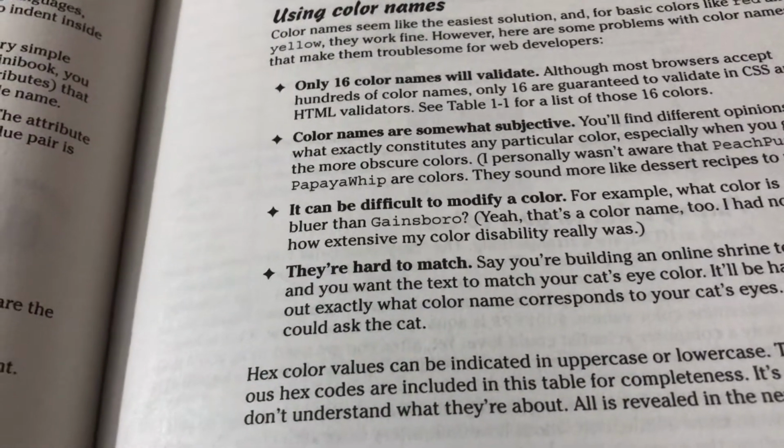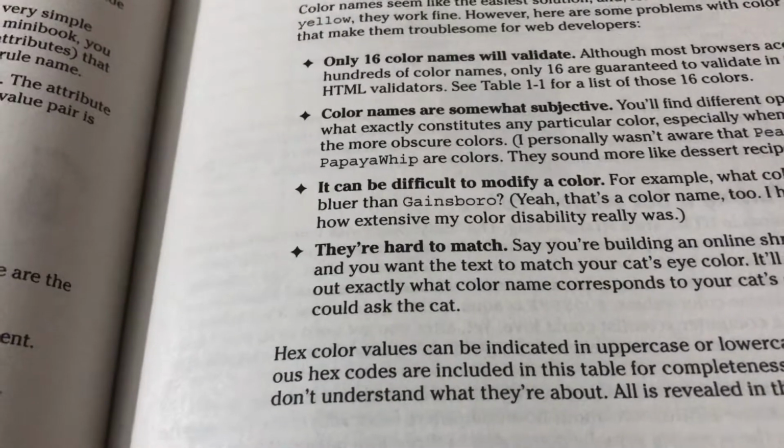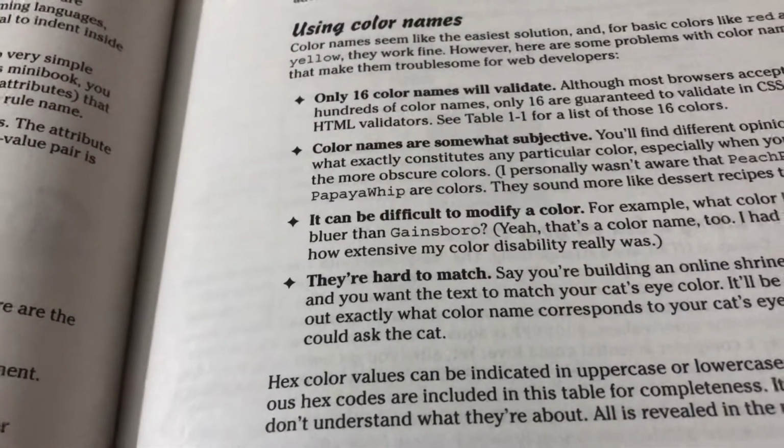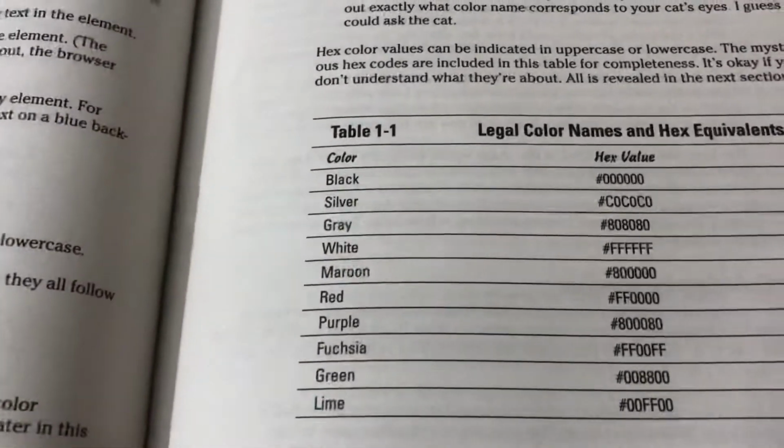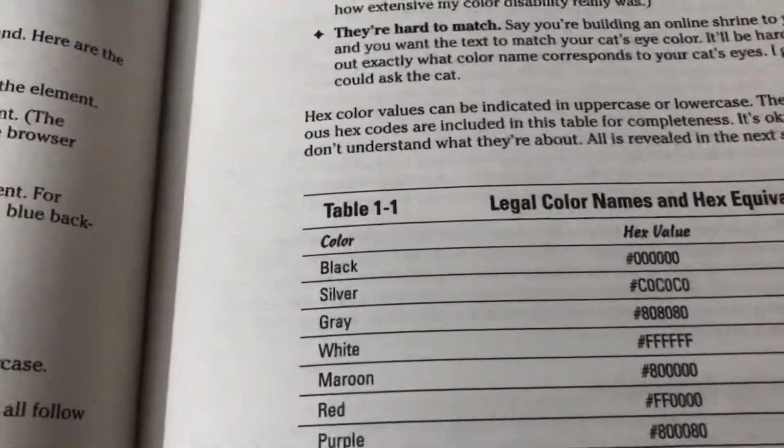They are also hard to match when you are looking for a specific color. So with color names, you can't do that. But the solution is clear. Use hexadecimal values in place of color names.